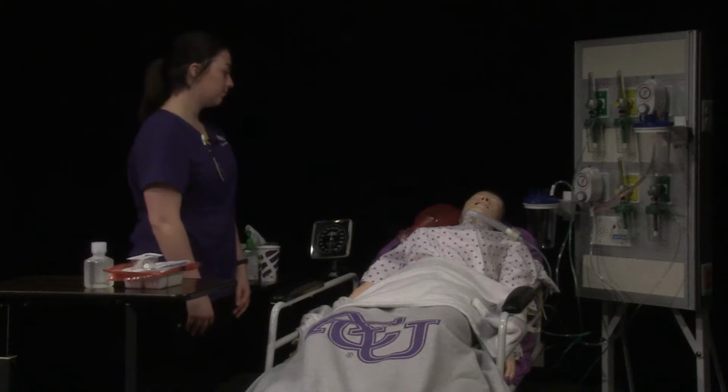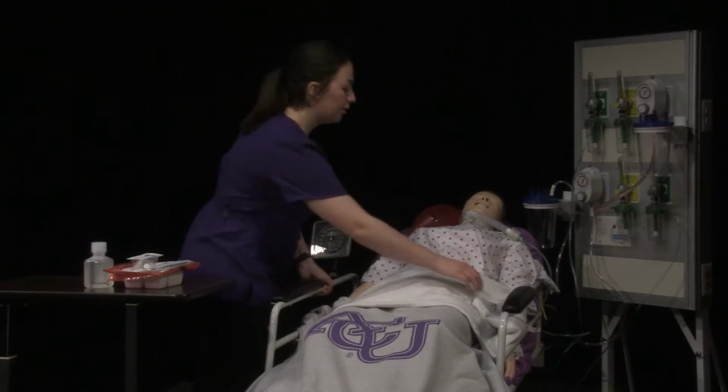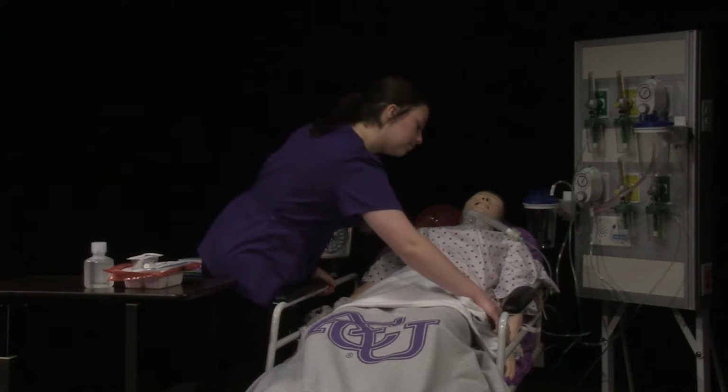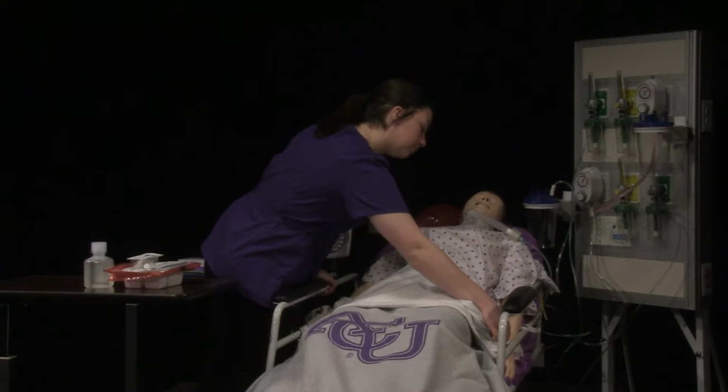Identify the patient using 2 identifiers. Can you go ahead and tell me your name and your date of birth? Have the patient state their name and date of birth as you verify information with the armband. Great. Thank you, Ms. Roberts. Check for allergies. Do you have any allergies?